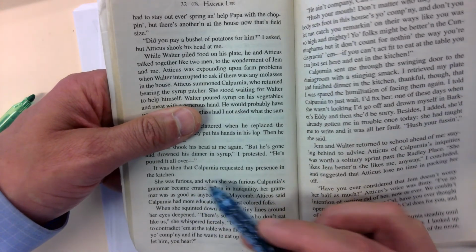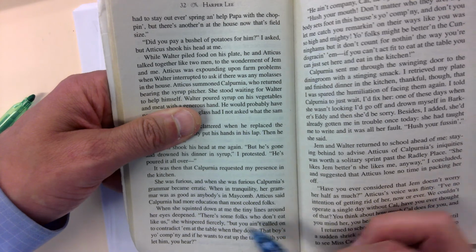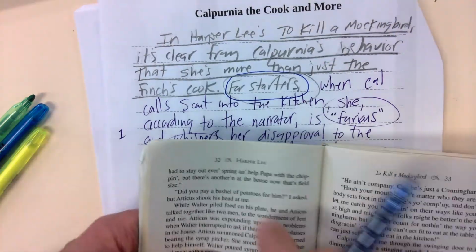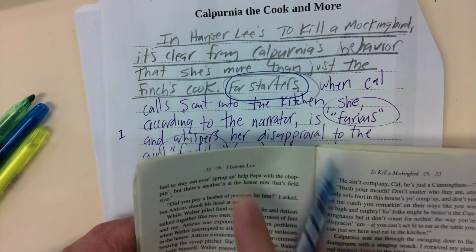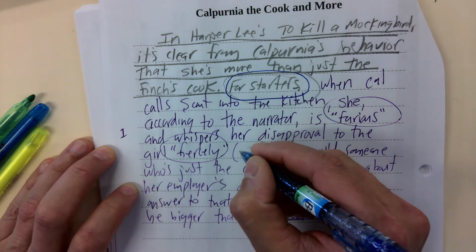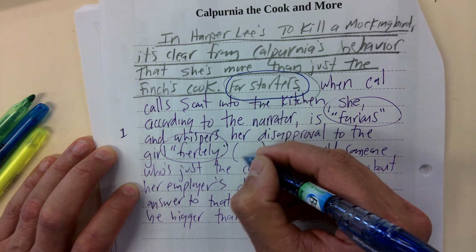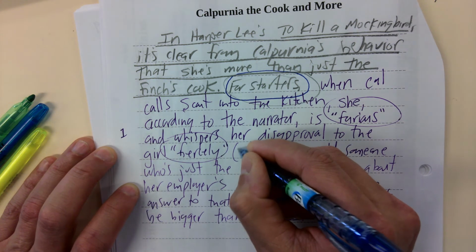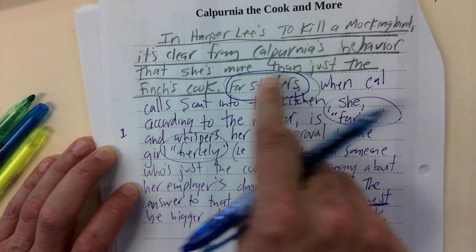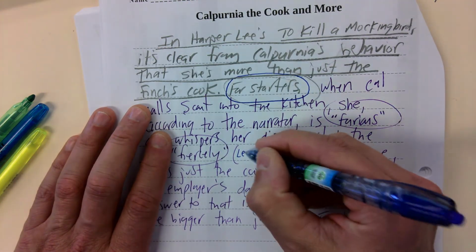Here's furious, whispered fiercely. All this is from page 32, so hopefully you saw that. I didn't look back at the TV to see if it appeared there. Now, if you have already used Lee's name, you can just write the page number, but since Lee is already up here in my topic sentence, I'm just going to show you something.